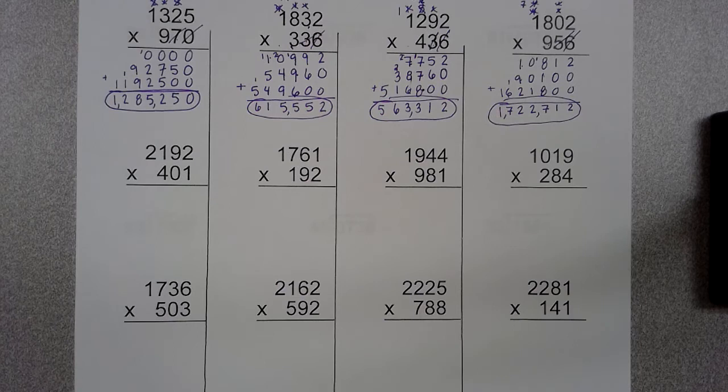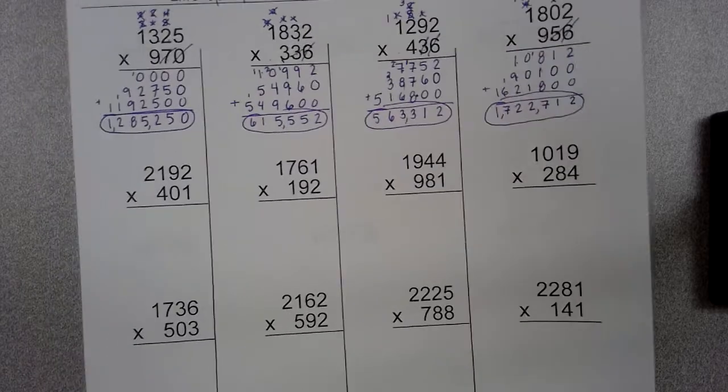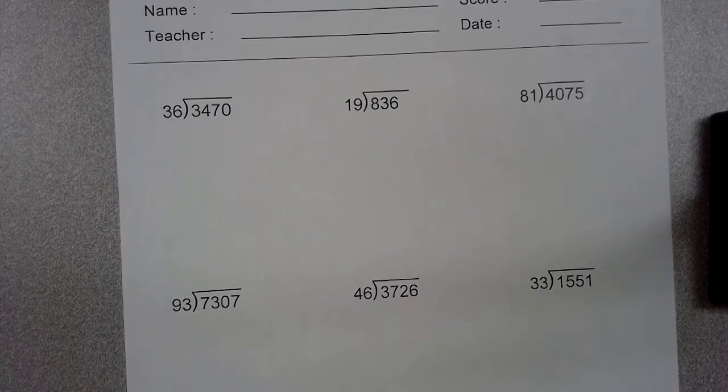All right, so you have 12 you need to do, okay? You'll be fine. Just follow the steps. Slow and steady wins the race, okay? You'll be fine. All right, with division, we're working with 4-digit by 2-digit numbers. Once again, just take a breath. You'll be fine.